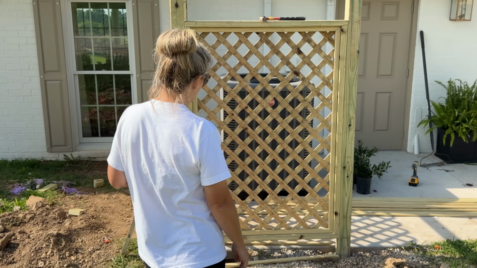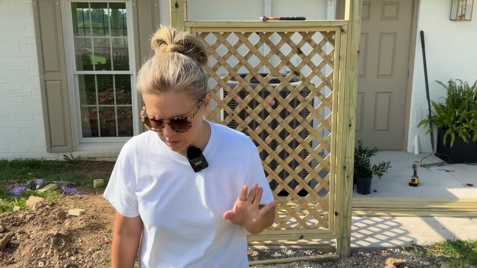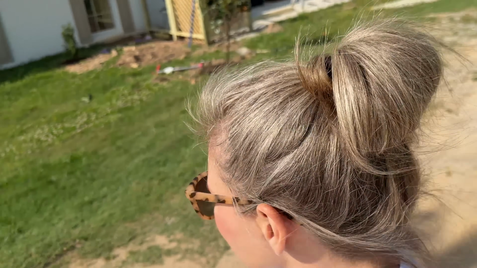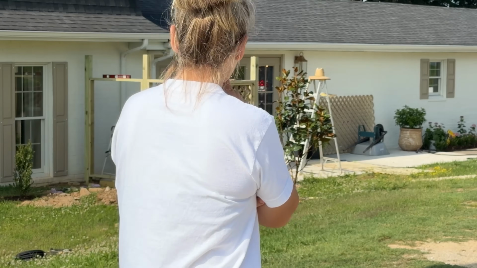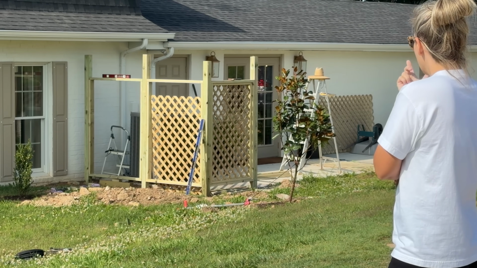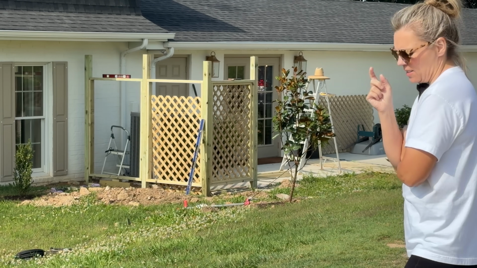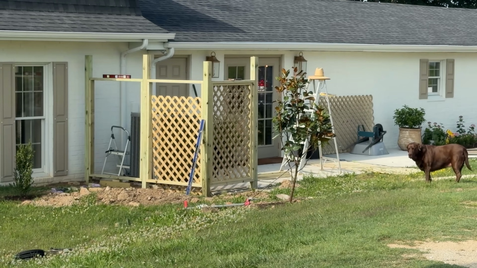I actually don't know that I like that. You can still see through it so much. Let's go back. Okay. I don't know, guys. I don't think I like the lattice. I think the holes are too big. This is the only lattice that they had in stock at Home Depot whenever I was buying it. Okay, let me look online to see if they have lattice that is closer together.